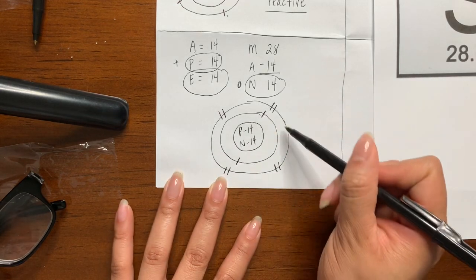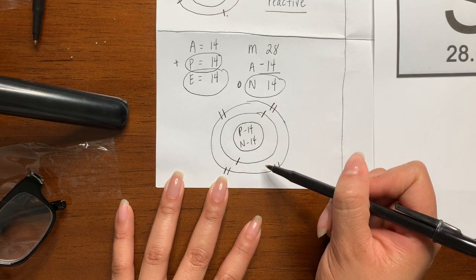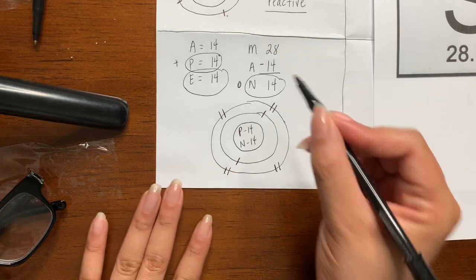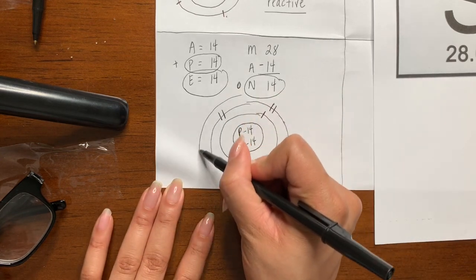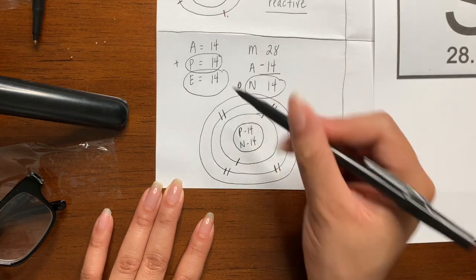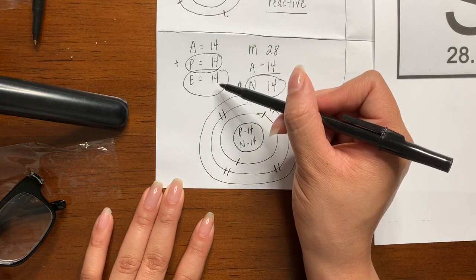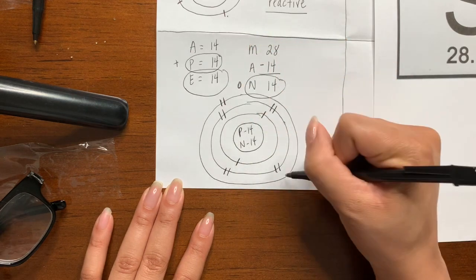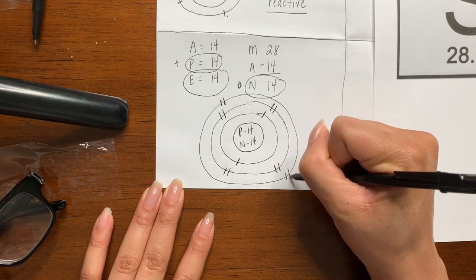And now we have used 10 electrons, but we've run out of room on our second ring. So now we have to draw a third ring. We still have 4 electrons left. So 1, 2, 3, 4.